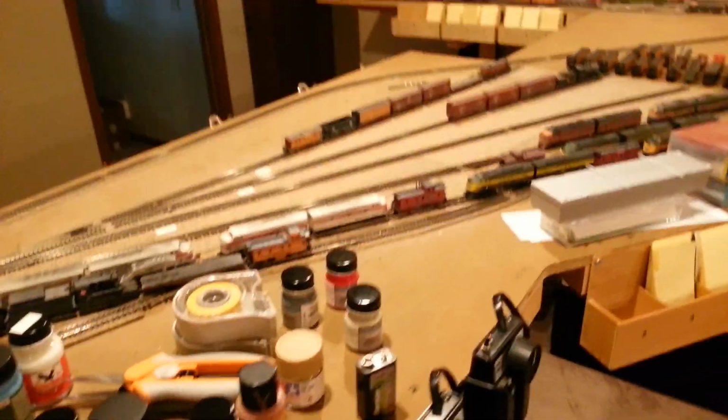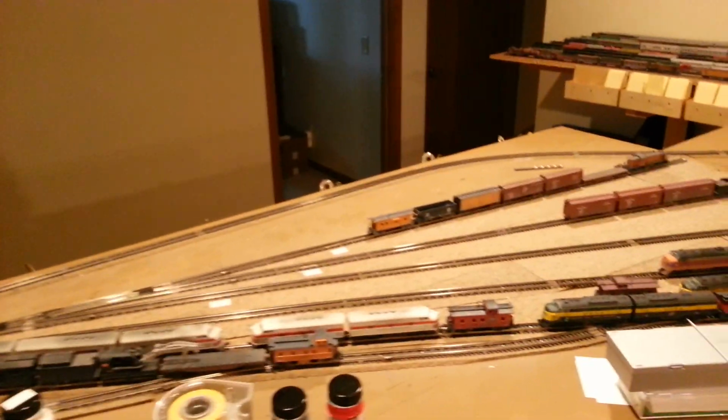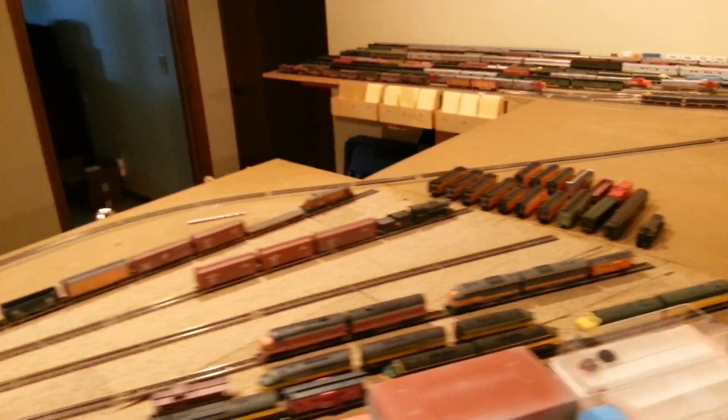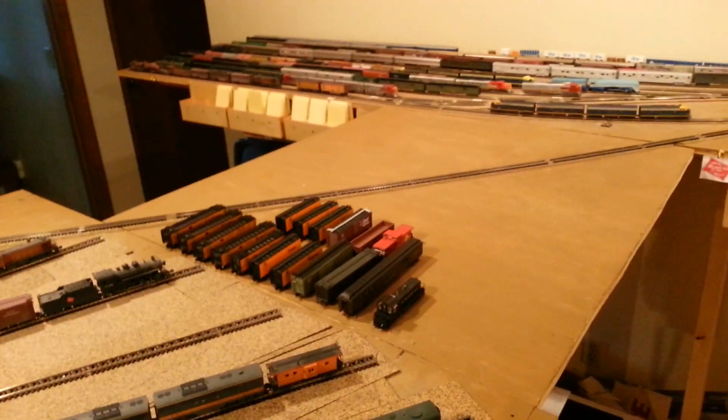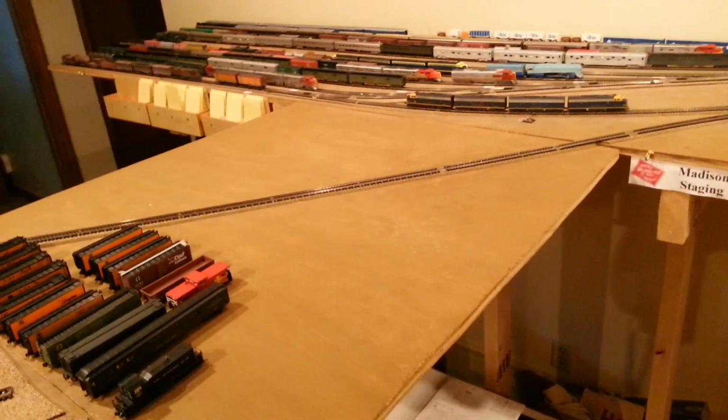I'm going to rip all this out and redo it so I can get some more capacity here. The main line goes around to the back, there's continuous run. This bridge drops down during operating sessions so that you can walk into the layout. There's no duck unders during op sessions.